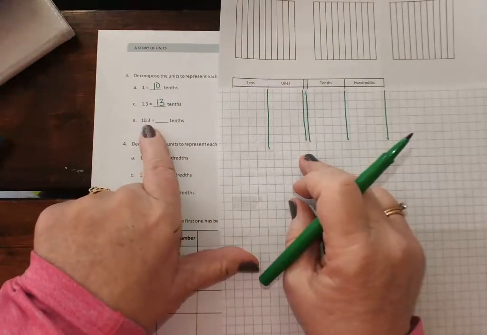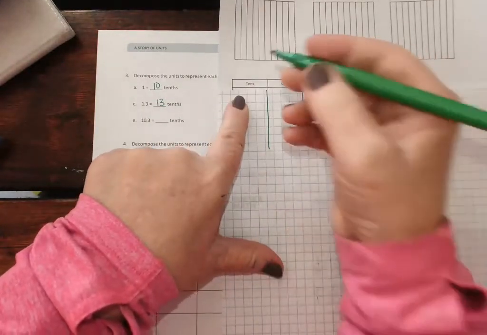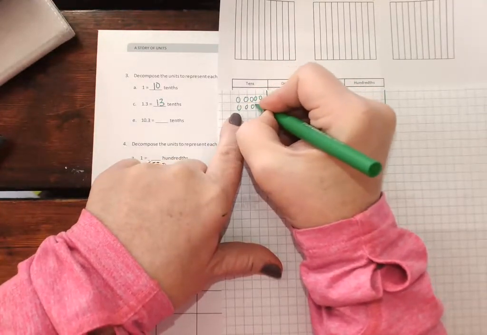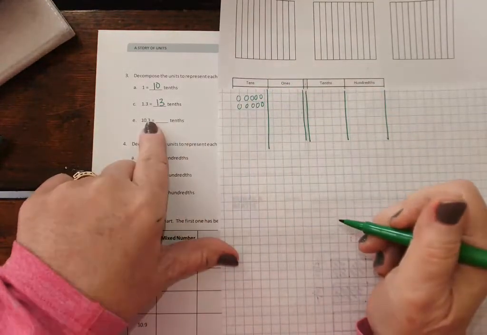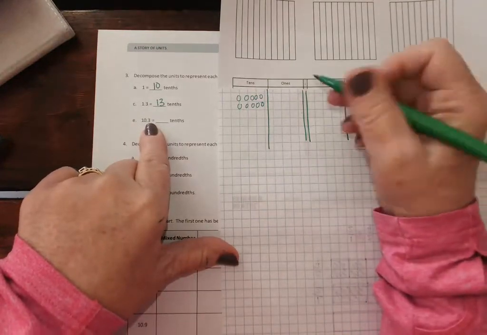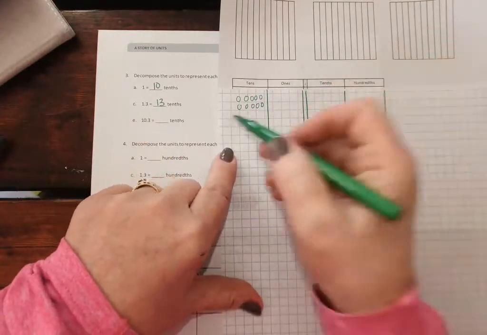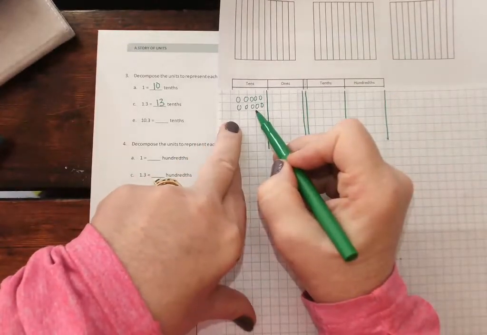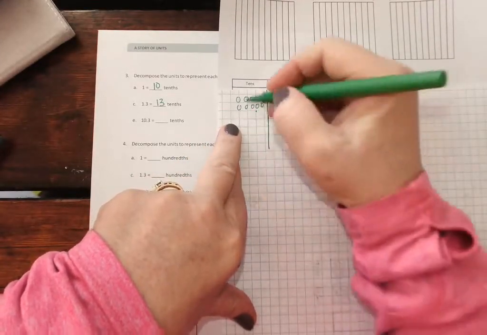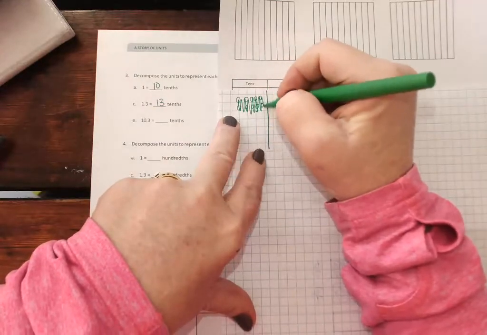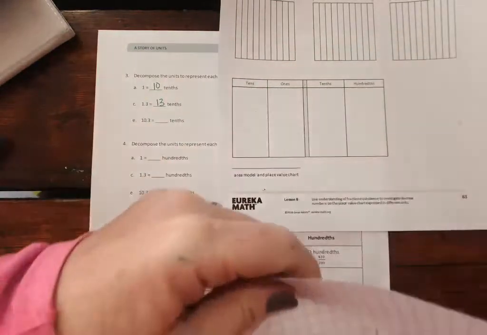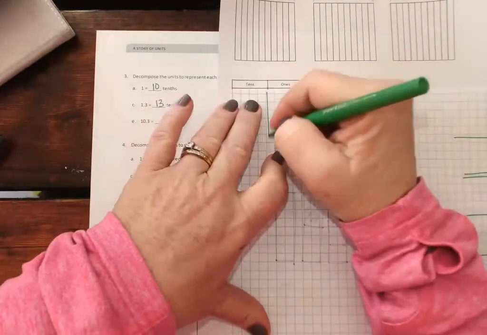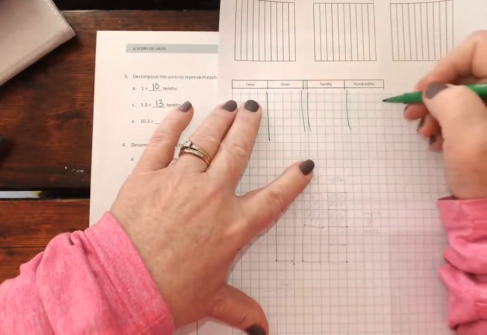So 10.3, so I have 10 tens. 1, 2, 3, 4, 5, 6, 7, 8, 9, 10 tenths. And I have, whoops, did you see what I just did? I said I had 10 tenths, which is actually 100. So I really don't have 10 tenths. So if you make a mistake, you can start over. You can actually go like this and extend that one. No big deal. Reframe your thinking and move on.